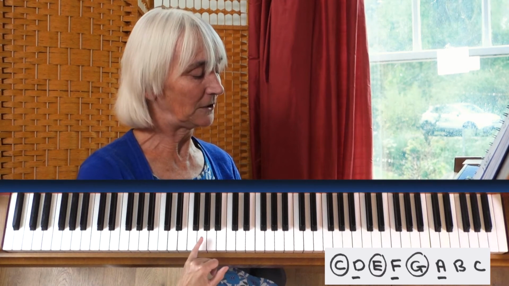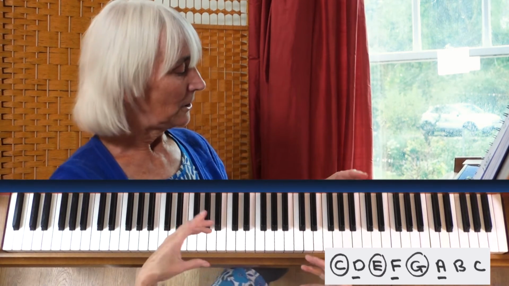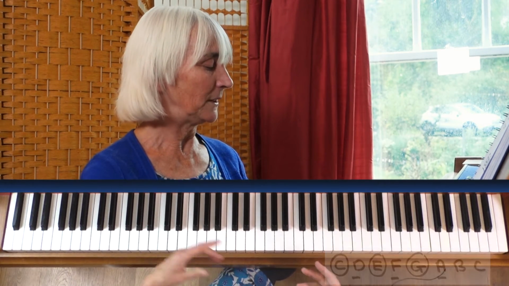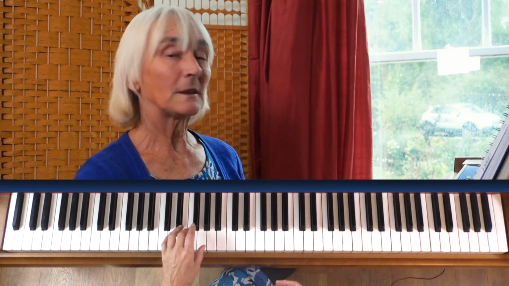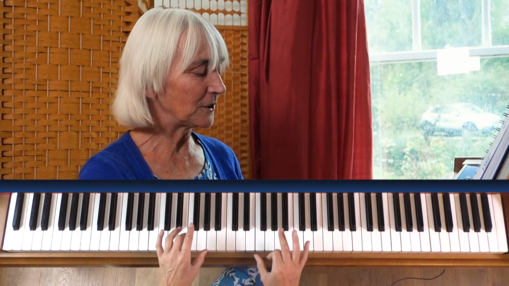So we can make a chord on each note of the scale, and those chords come to be your building blocks for composition and for improvising and for playing by ear. They're what you'll be using. It doesn't mean to say we can't add other things in.